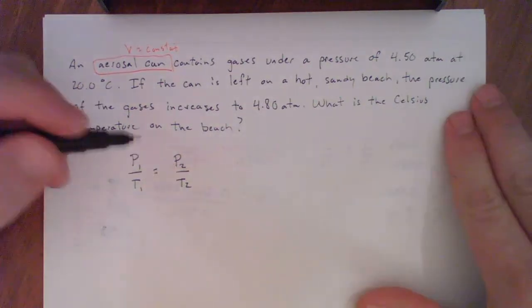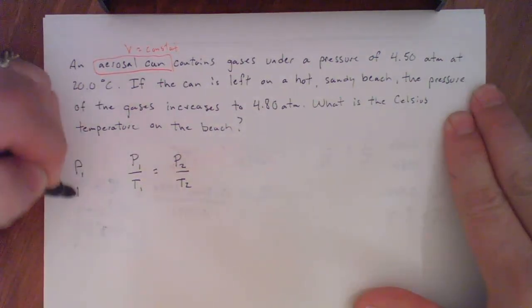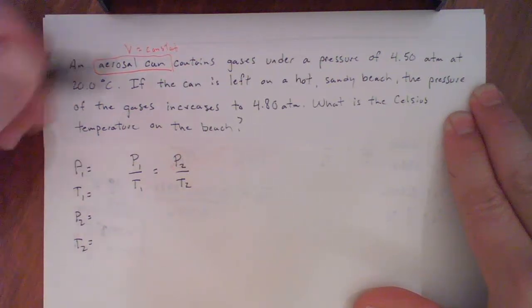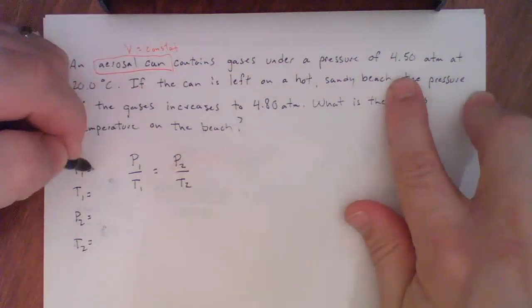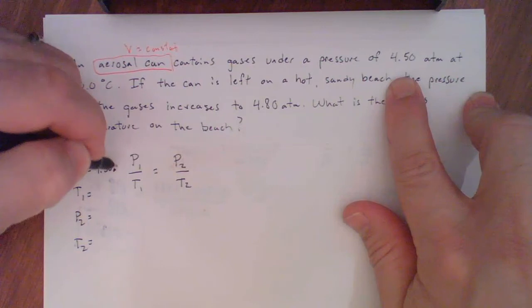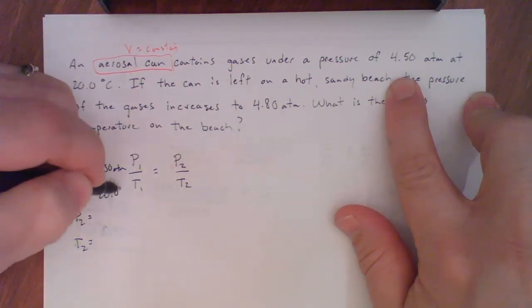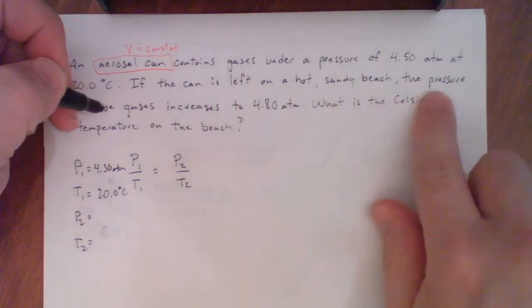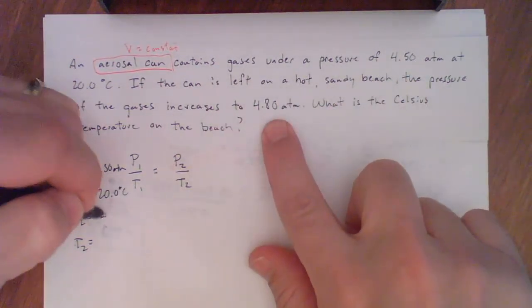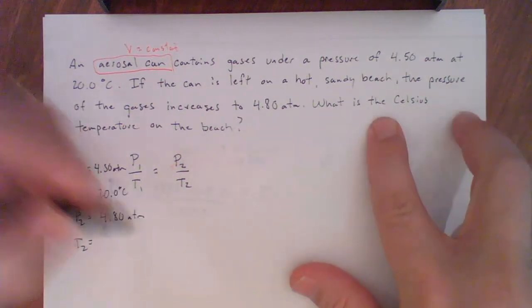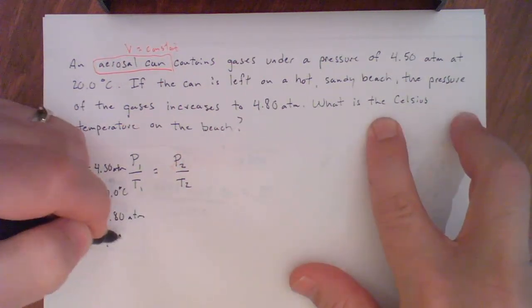Again, I'm going to list out my variables: P1, T1, P2, T2. So I have 4.50 ATMs, 20 degrees Celsius, and 4.80 ATMs, and they want to know what's that in degrees Celsius.